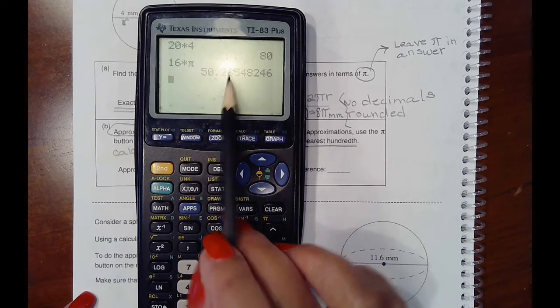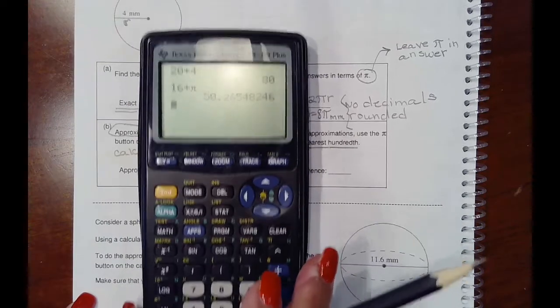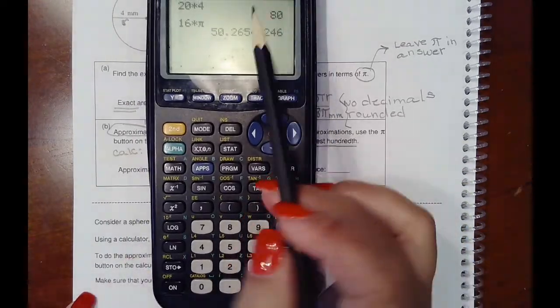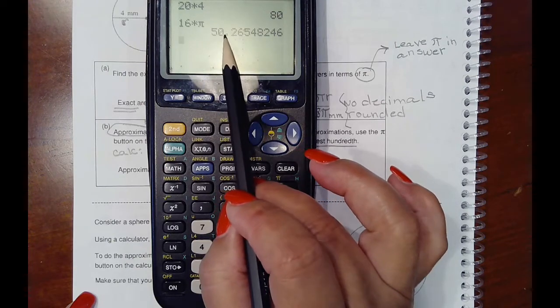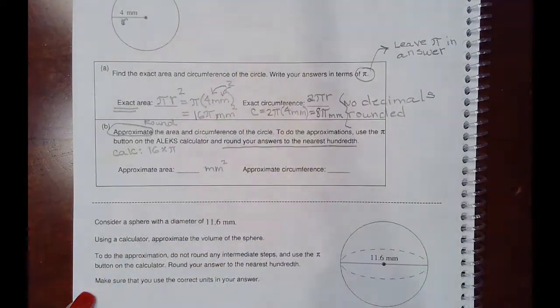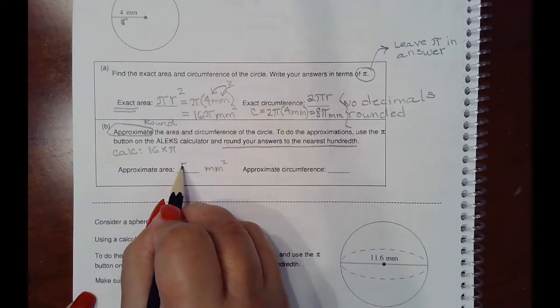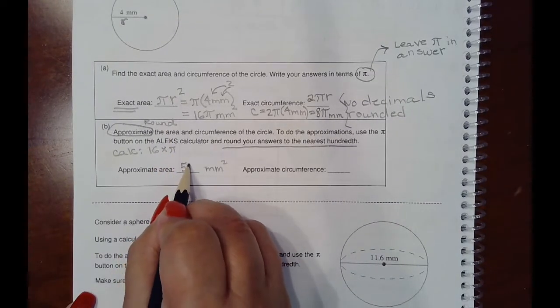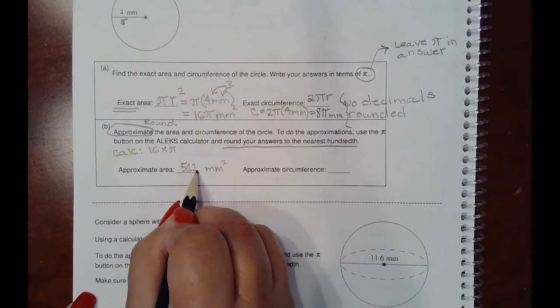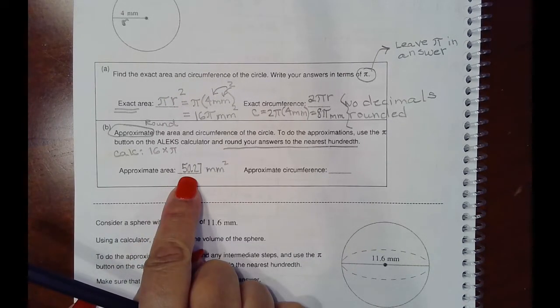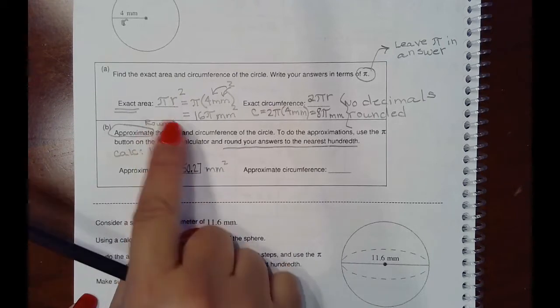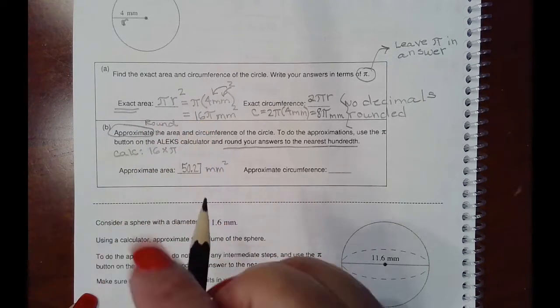So you're trying to decide whether that 6 should be rounded up or left the same. But because there's a 5 next to it, we round it up. So 50.27. Okay, so this is called an approximate answer, and this is called the exact answer, what we had right there.